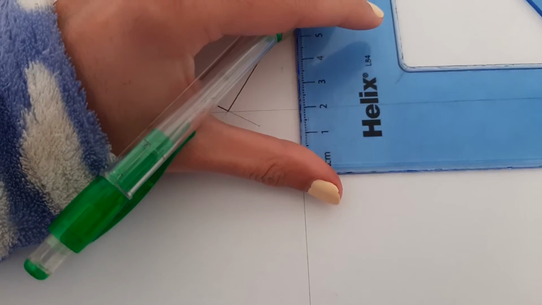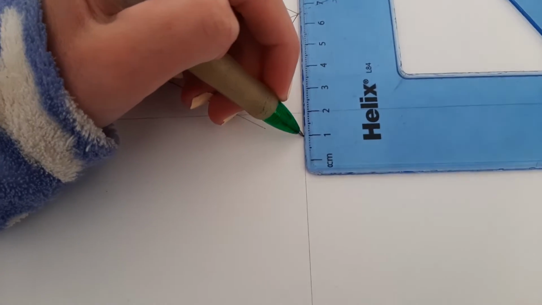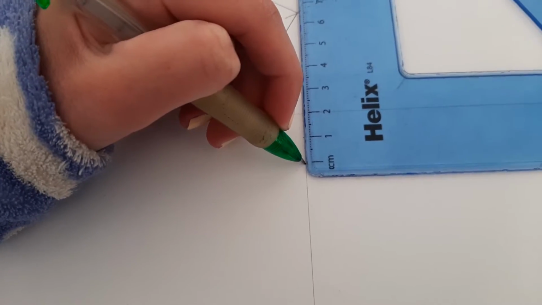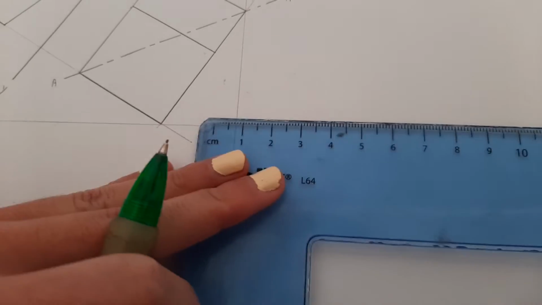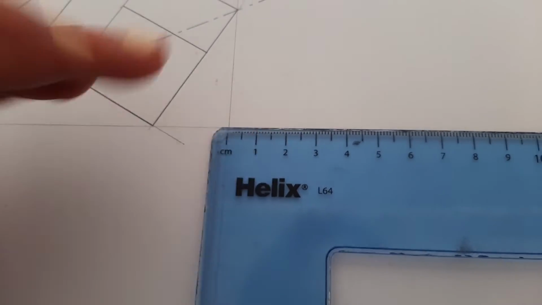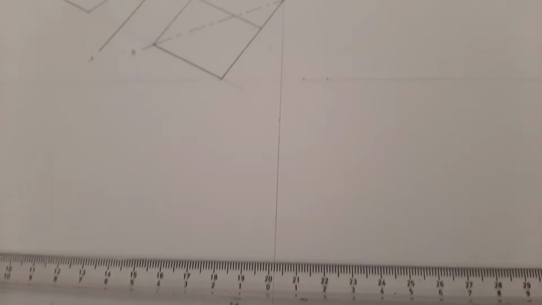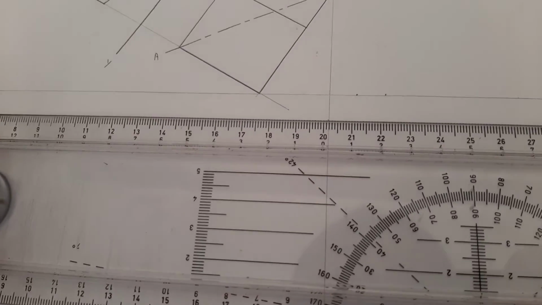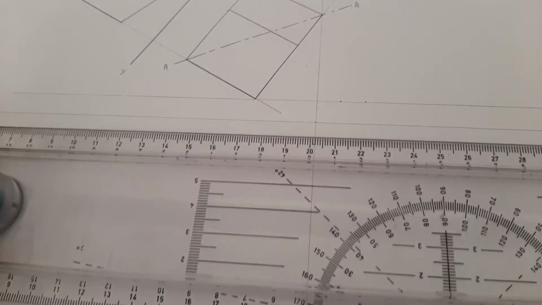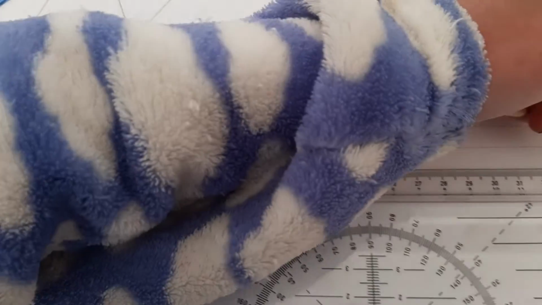You're going to measure 20, so you're going to do 20, a line at 10 and a line at 10 like that, and you're going to do the same this side over here like that. Okay, and then all you're going to do is take these points and draw lines through the points to create your drawing plane.